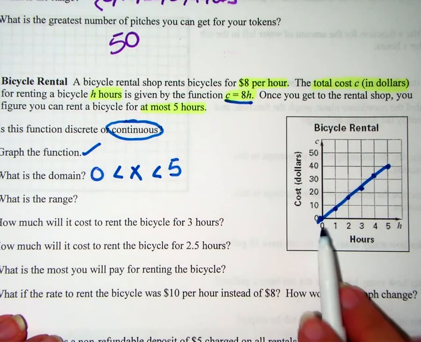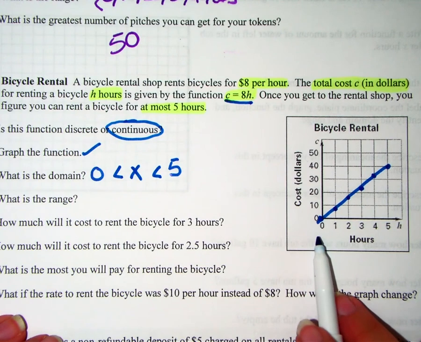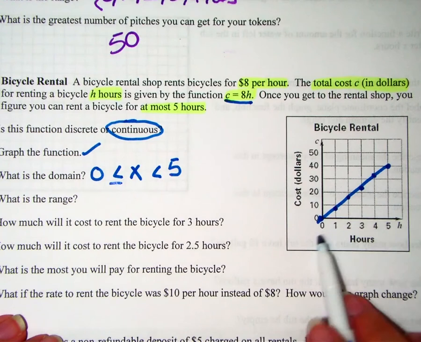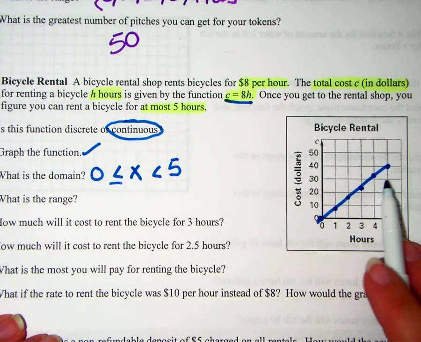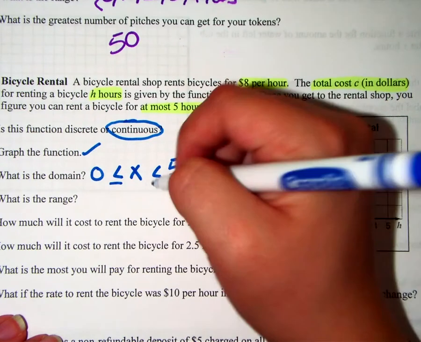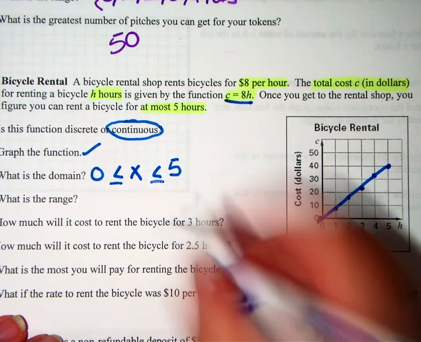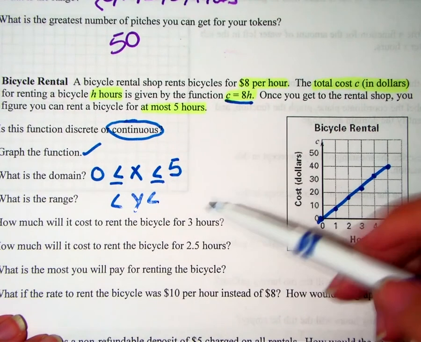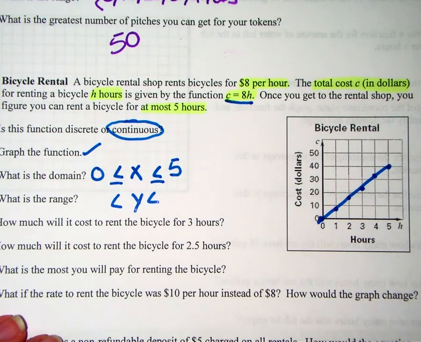Is it okay if we rent the bike for 0 hours, if we don't rent it at all? So we're going to underline it. And is it okay if we rent it for exactly 5 hours? So do I underline it? Good. When we talk about range, we're going to put our inequalities, our alligators. And remember, those little alligators, the inequalities always open up the same way.